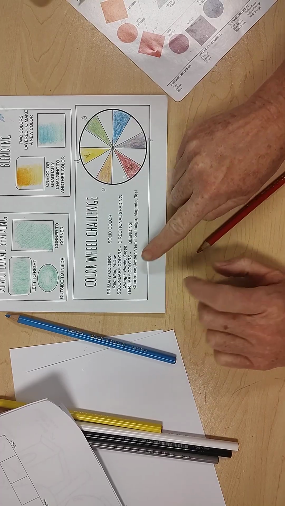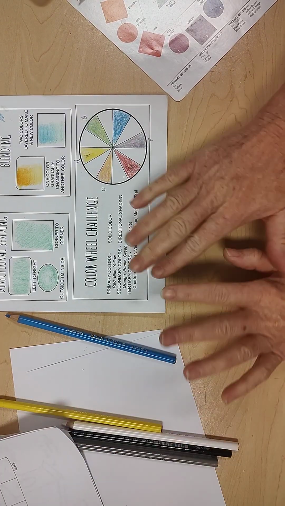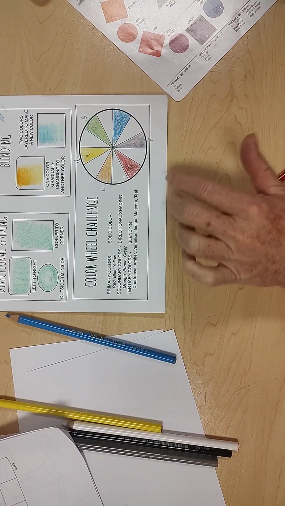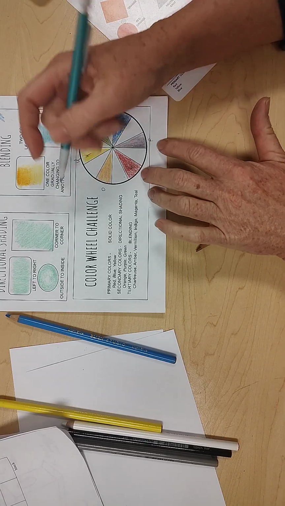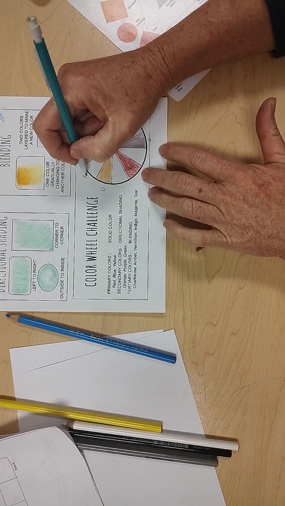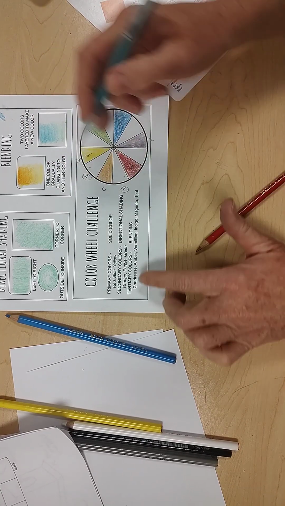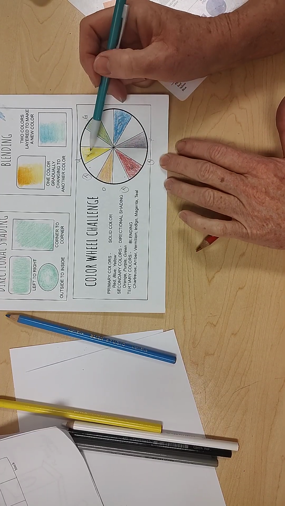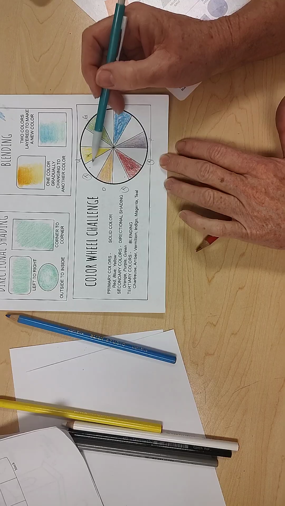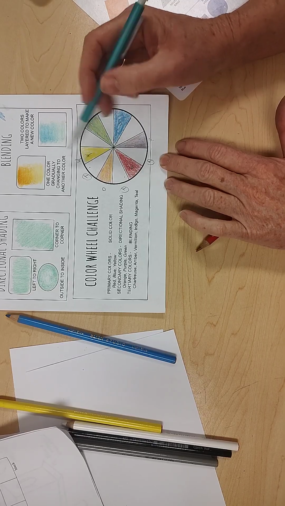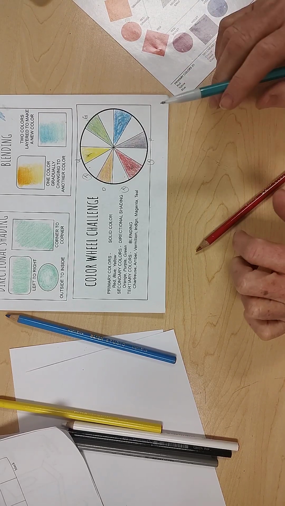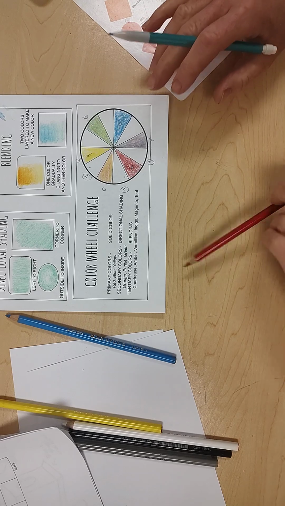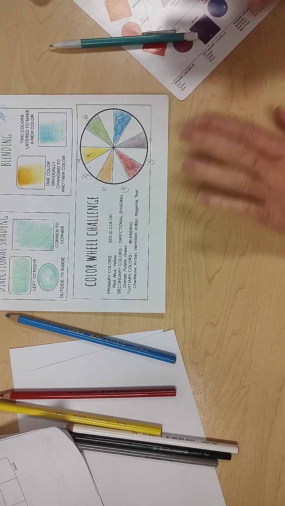Oftentimes you're going to find colors with different names, so I'm just going to avoid this, but just know that these are going to be tertiary colors. I'm just going to put T as in tertiary, because oftentimes these colors change, but these are mixed between those. Okay, so this is the middle, so you're mixing your yellow and your orange, right? So on and so forth. All right, I'm going to stop right here and let you continue working on that.